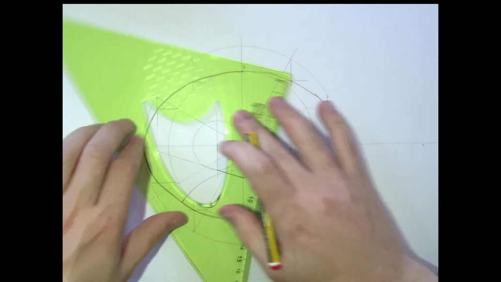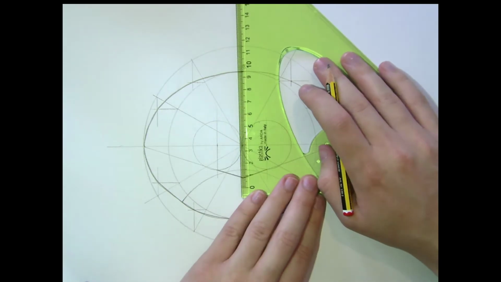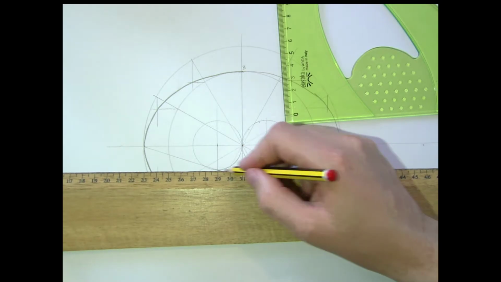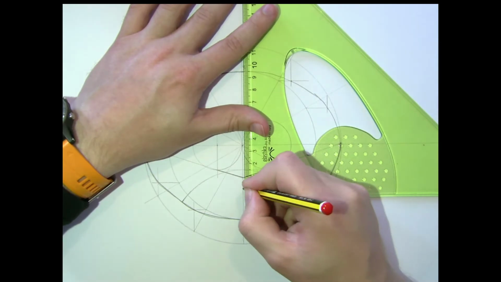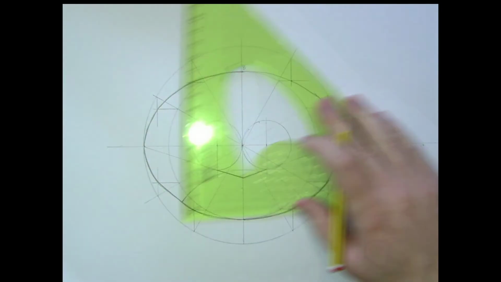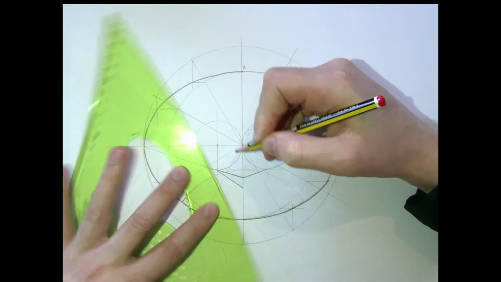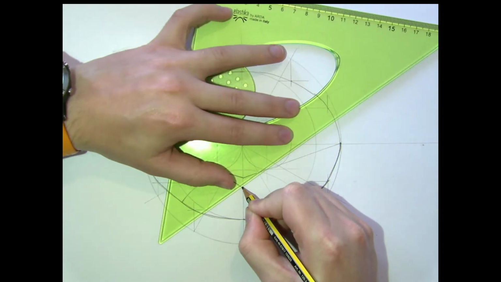And then the bottom part of the beak is 15 millimeters below the bottom of the eye. So just giving myself a line to measure down from. That's 15 millimeters here, and that again joins to the bottom of the eye. So that gives me the beak joining to the bottom of the eye.